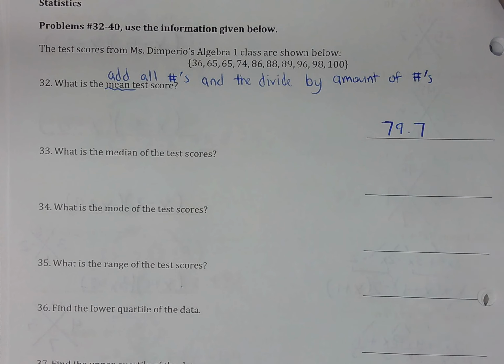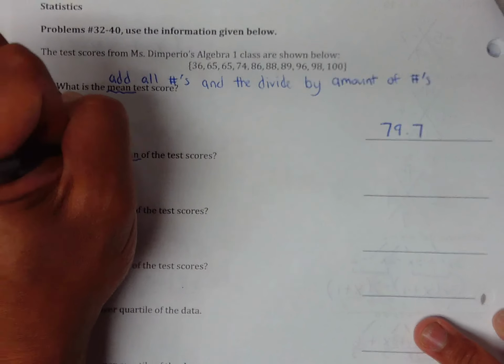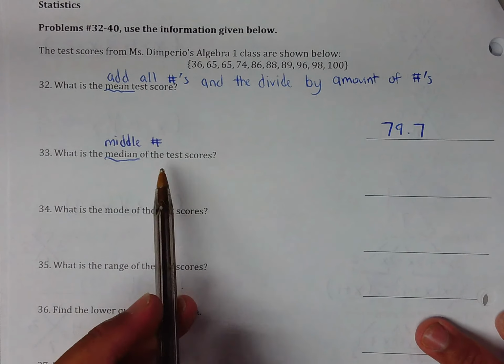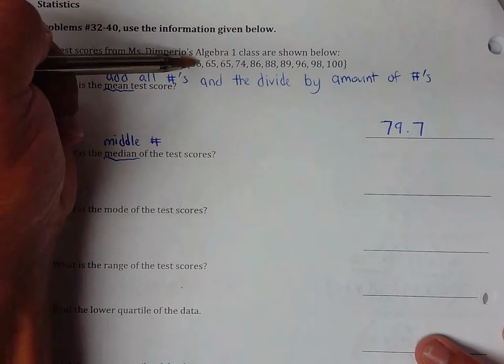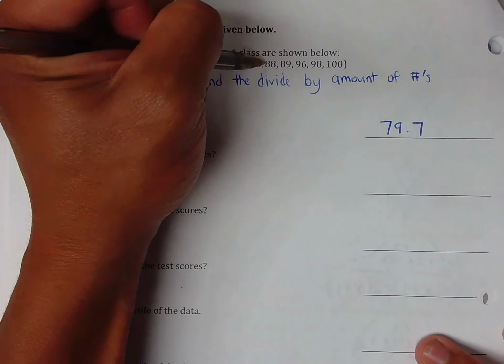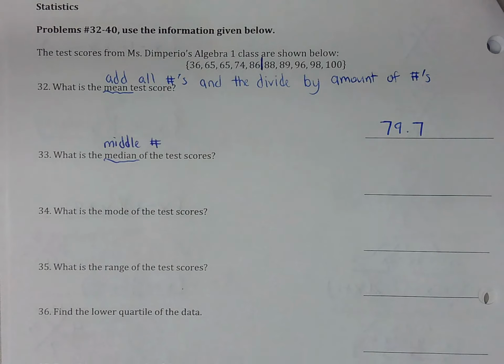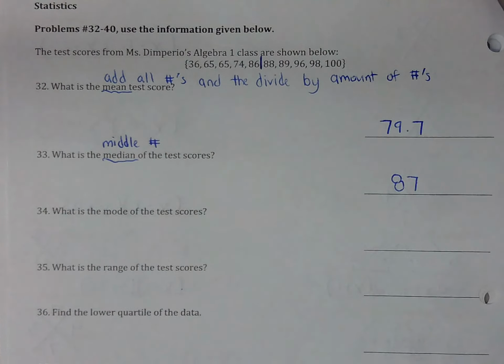All right, so what is the median of test scores? If you guys remember, we try to find the middle number. Median is just the middle number. So to find the middle number of 10 numbers, it'll just be 5 to the left, 5 to the right. So if we count 1, 2, 3, 4, 5, 5 to the left, 5 to the right. So we want the middle of 86 and 88. Hopefully you guys can see that that'll be 87, in between those two numbers.